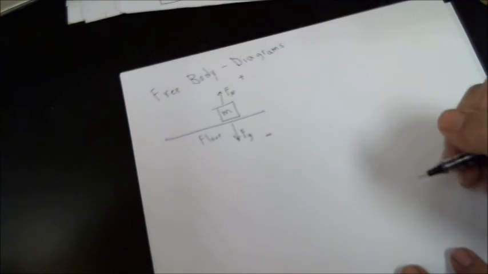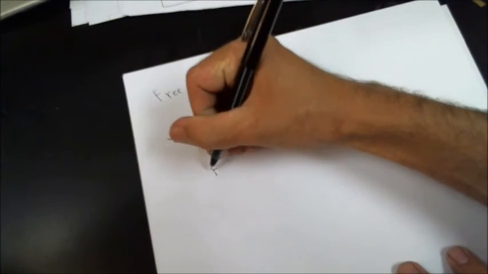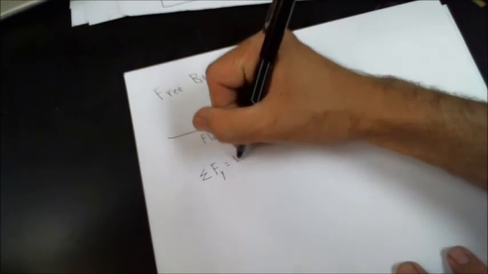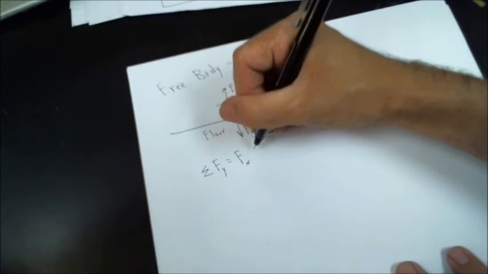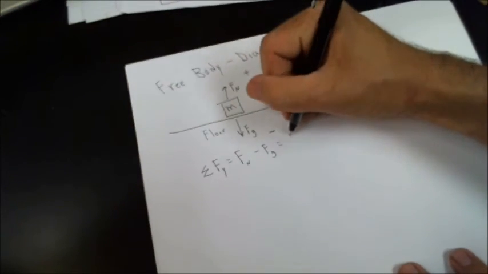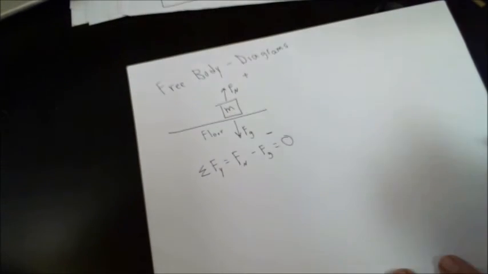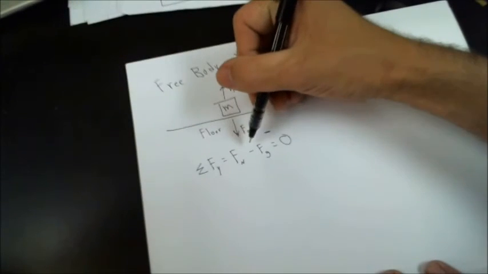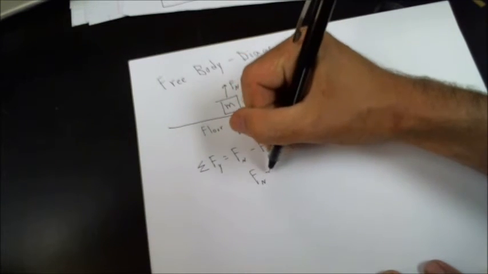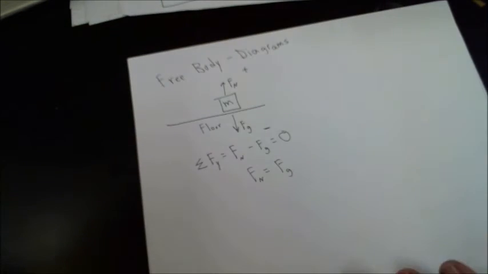If I want to put these into an equation, I'm going to say that down is negative and up is positive. Since these forces are both in the perpendicular direction, the sum of the forces in the y direction is equal to a positive normal force, F of n, minus a gravitational force, F of g. And since the object is not accelerating up or down, these forces added together would be equal to 0. What this means also is that if I add F of g to both sides, then the normal force is equal to the force due to gravity. And that certainly makes sense.